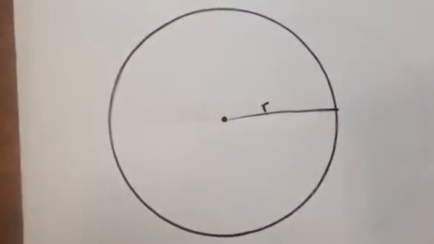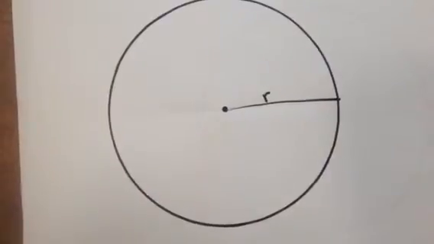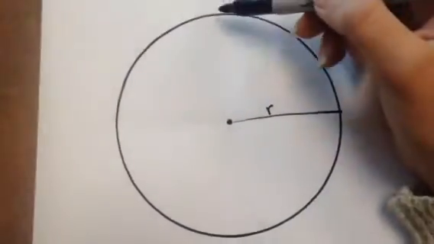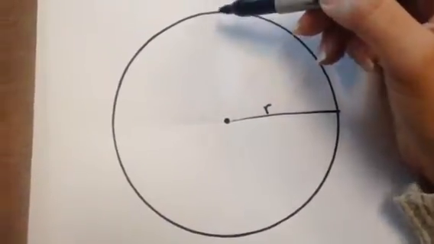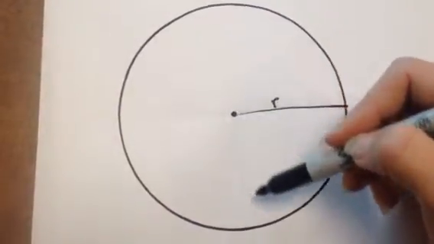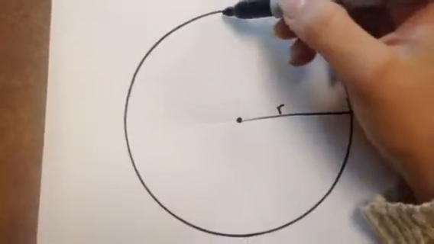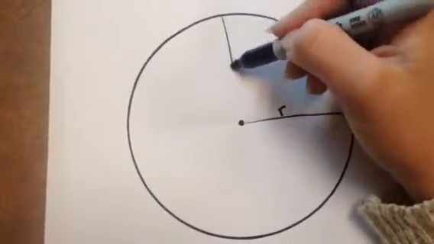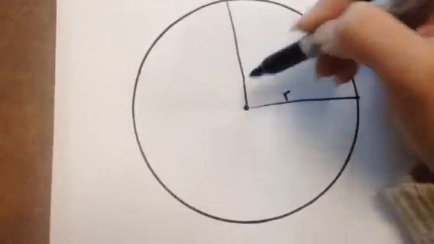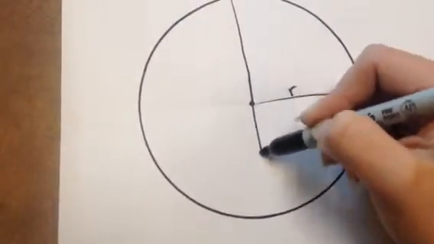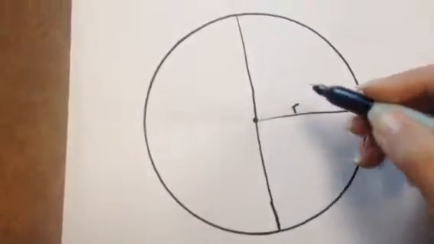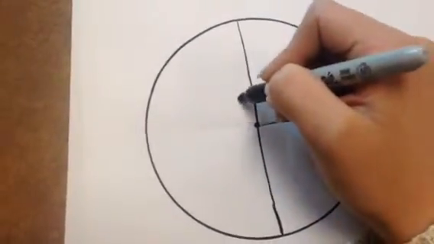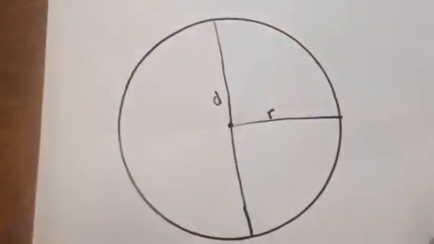Next, the diameter is the distance from one point in the circle, over here, to another point in the circle, which crosses through the center point. So if we have a line going from here through the center point and to another point on the circle, that is the diameter, and we can use the letter D to represent diameter.